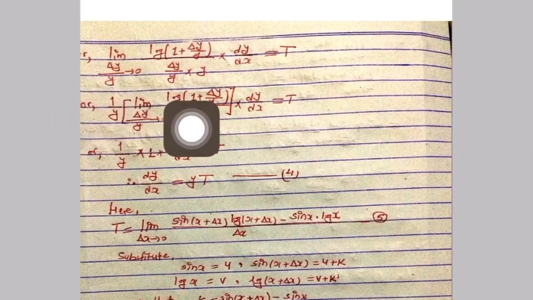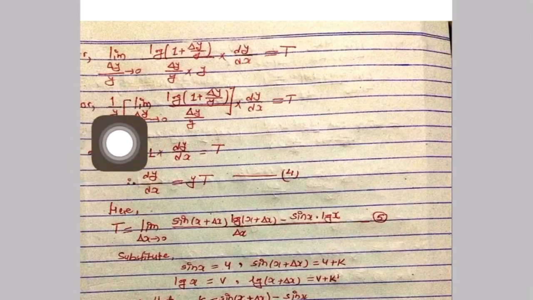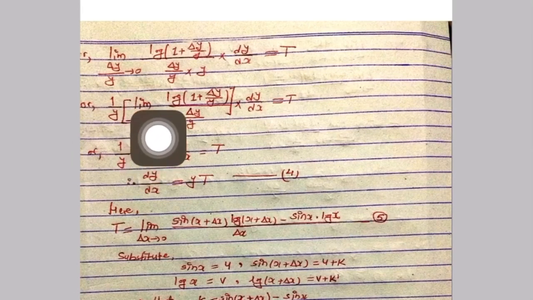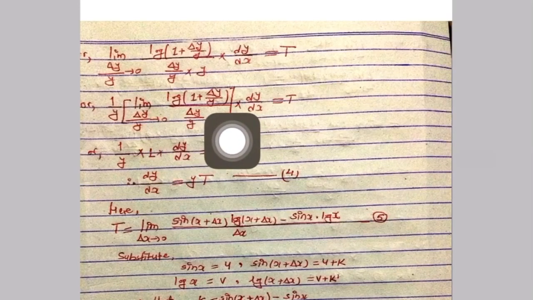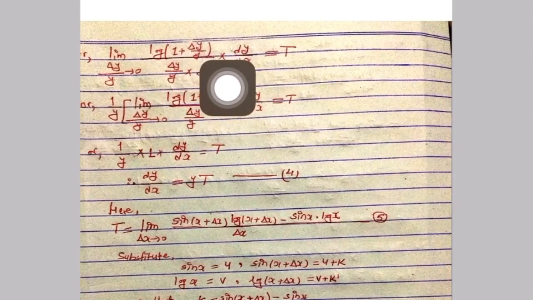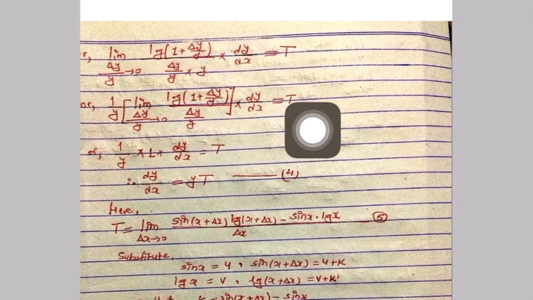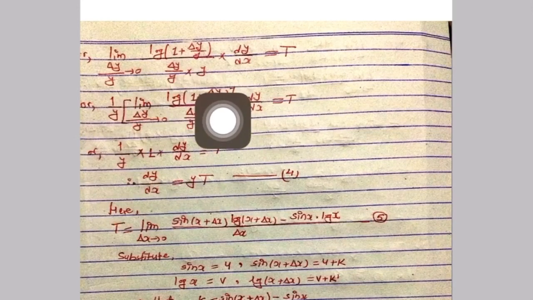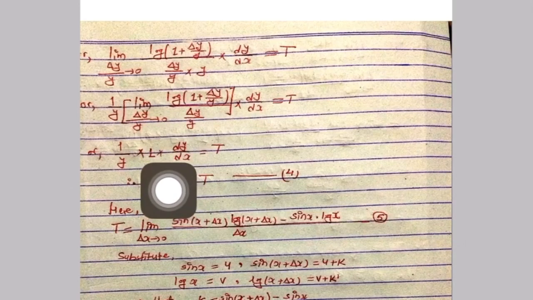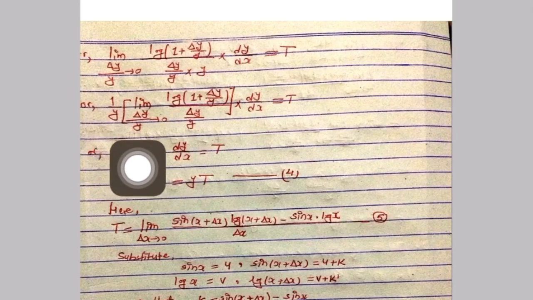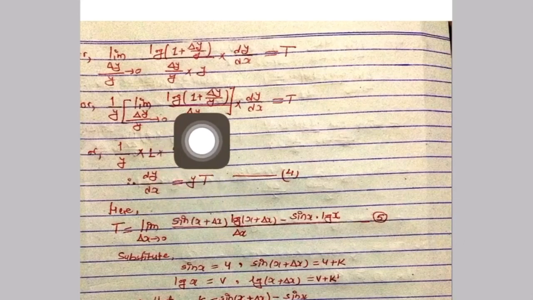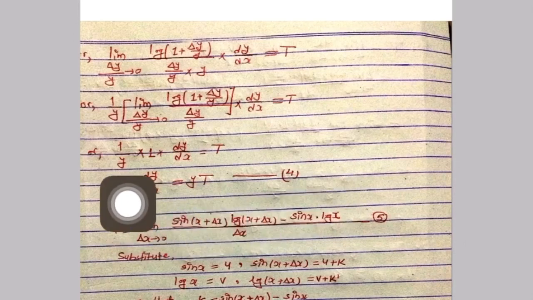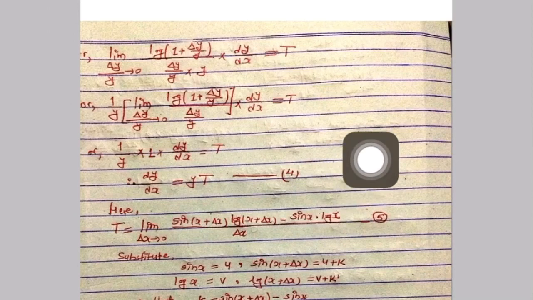So okay, 1 by y comes out of the limit, and the limit del y by y tends to 0 of log of (1 plus del y by y) whole divided by (del y by y), multiplied by dy by dx. This dy by dx is there, and it is equal to t here. Now this term, all the terms inside the bracket, is equal to 1, and 1 by y is there, dy by dx is there, and equal to t. So we have to find out the value of dy by dx. So dy by dx on the left hand side is equal to y times t. Let this be equation 4.